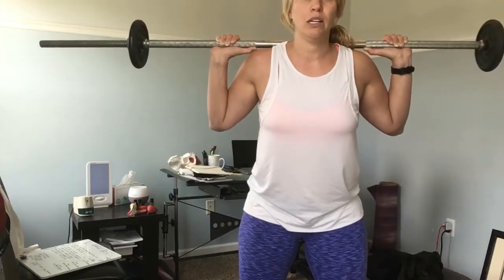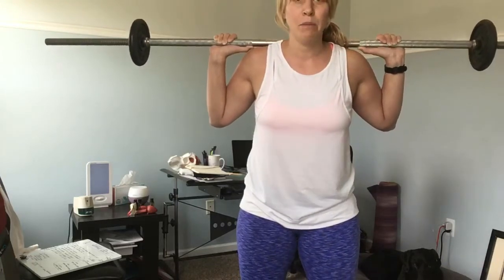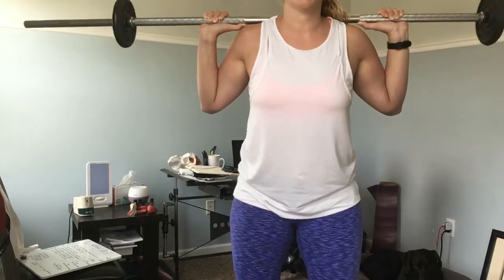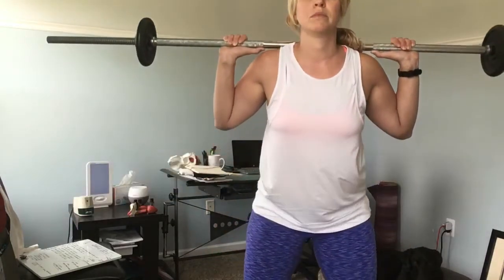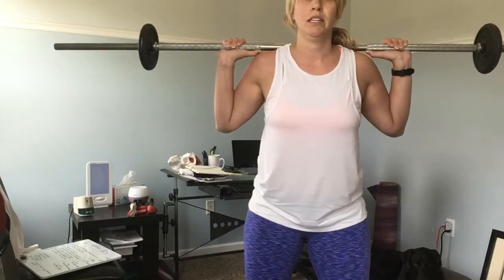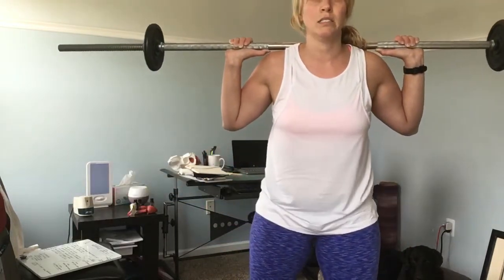So you would have them go now, and then re-engage, re-engage, re-engage. I can't talk today. But I would even go now, now, now to encourage them to cue right at the bottom before they get to the bottom, while they're at the bottom, and as they come back up. So now, now, now, now. Relax. And now. Now, now, now, now. Relax. Okay?